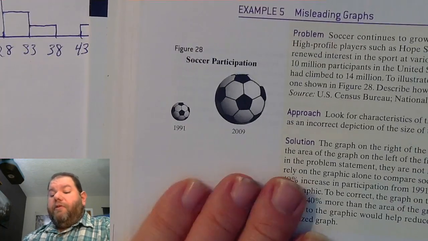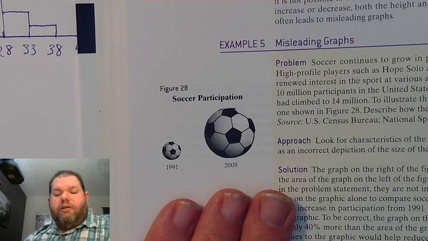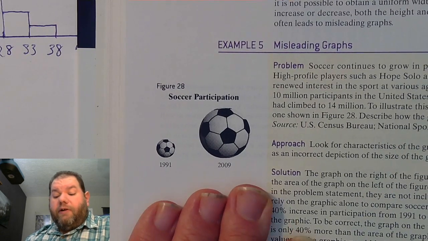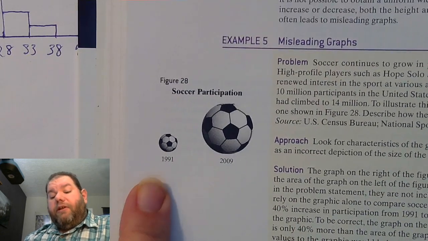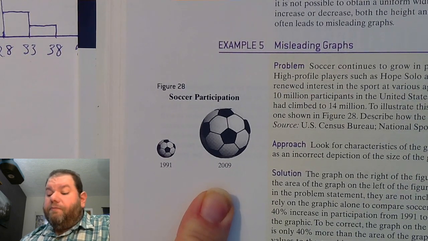Now, this one's kind of the same thing. We have the soccer balls that represent participation in soccer, and we have 1991 versus 2009 here.